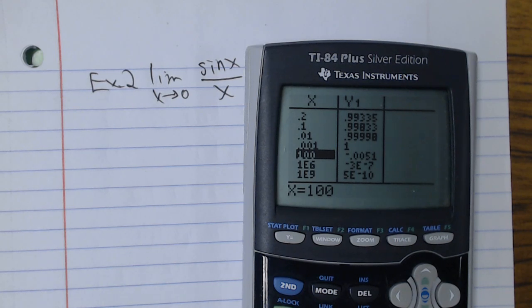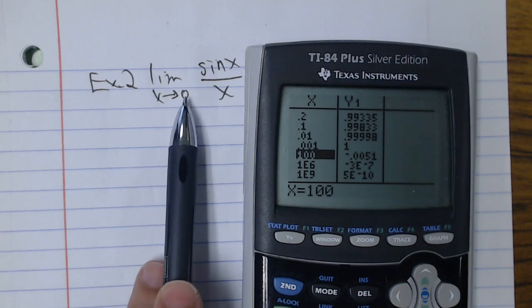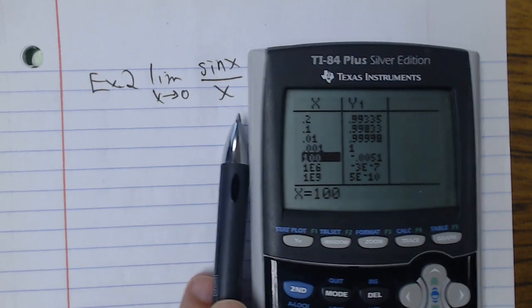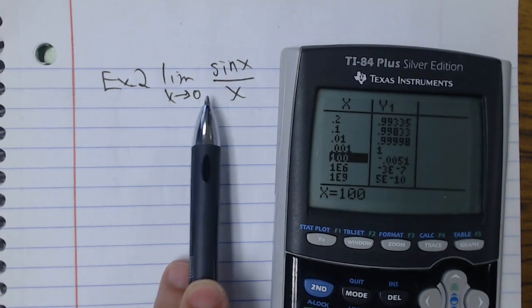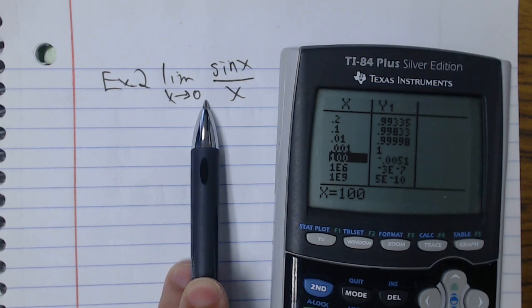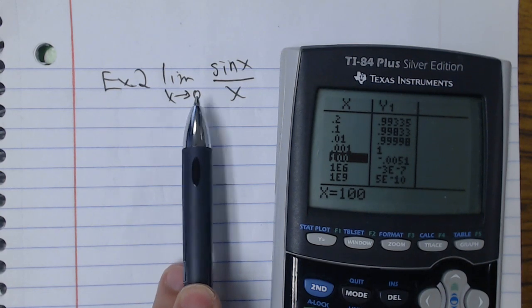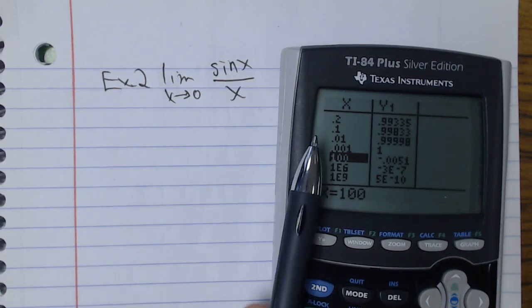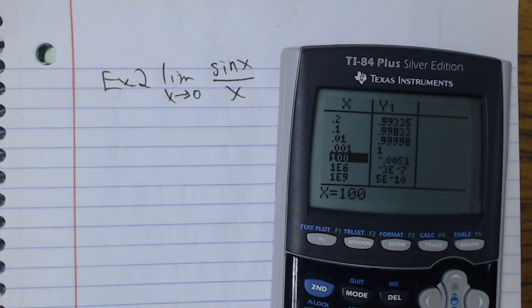So far, we still can't say that the limit exists because I've so far just checked what sine of x over x gets closer to as I get close to 0 from the right side. Now, to complete this, or to see if this limit exists, I need to check this from the left side of 0 to see if it approaches 1 as well. If it does approach 1, then the limit exists.